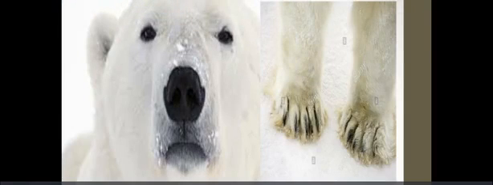In polar bear, there is a thick layer of fur on the body and the padded feet help it to walk on snow. Understood the adaptation of yak, snow leopard and polar bear? Yak, snow leopard and polar bear have thick fur on their bodies which protects them from severe cold.